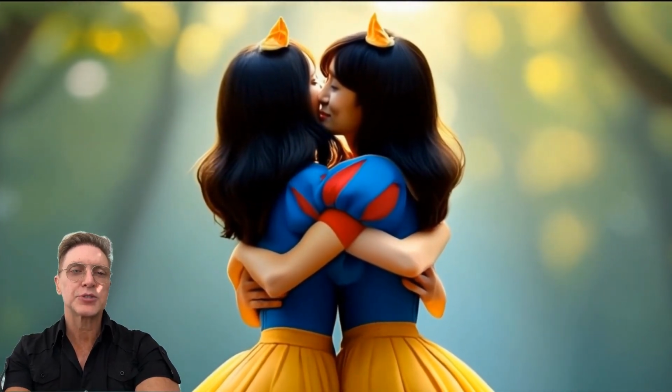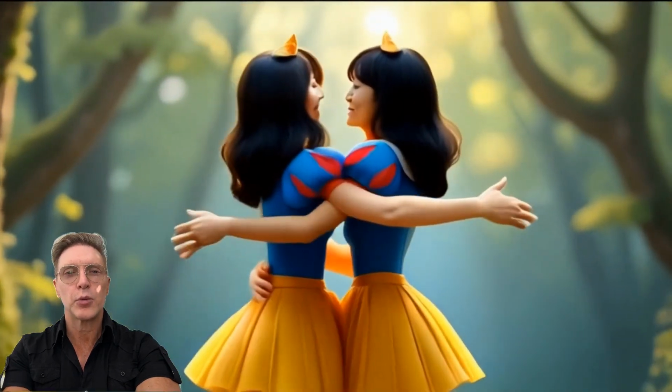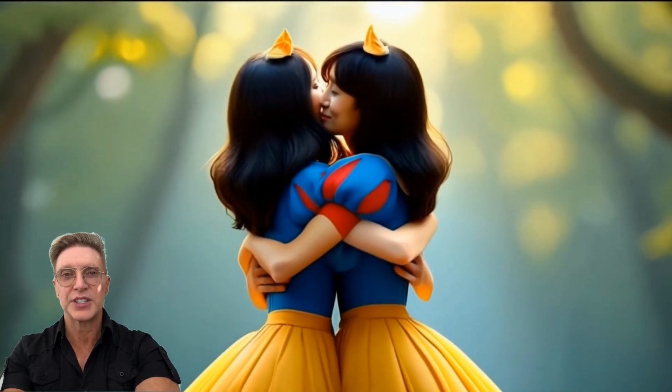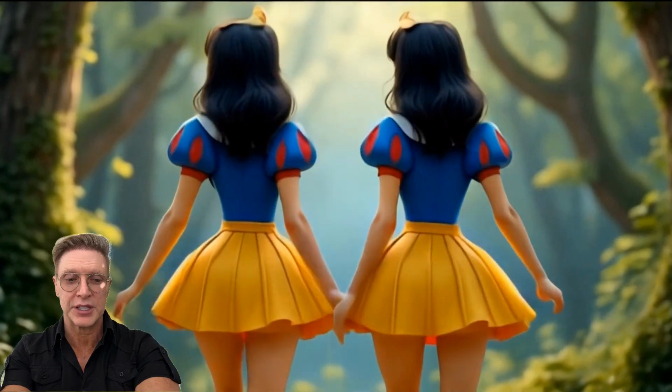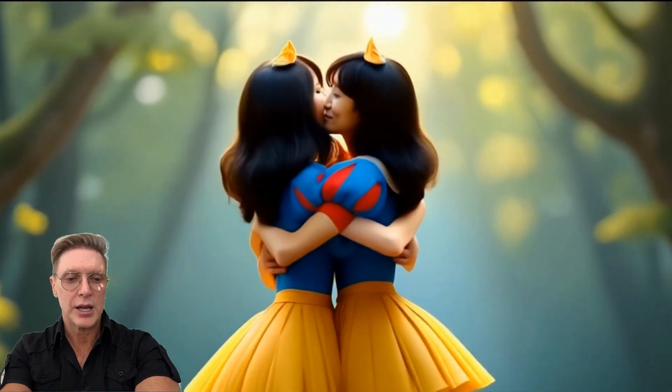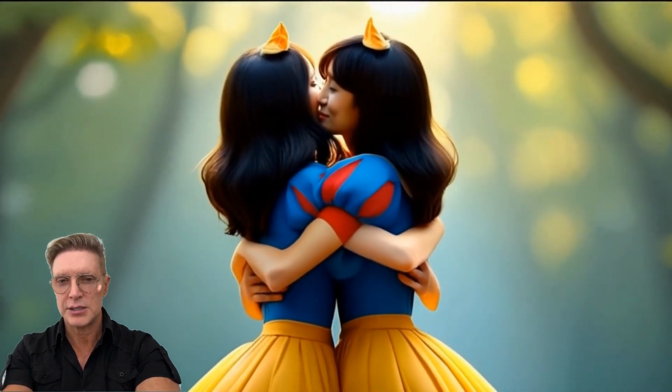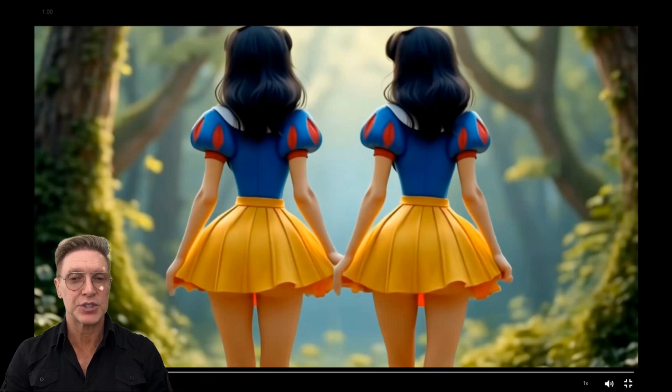But in the interest of experimenting, I thought, what if I don't even do the hug effect? What if I just tell them to hug? Or what if I just tell them to kiss? How would that turn out? And so let's see. Here we are with the same image in which I duplicated our Snow White character.